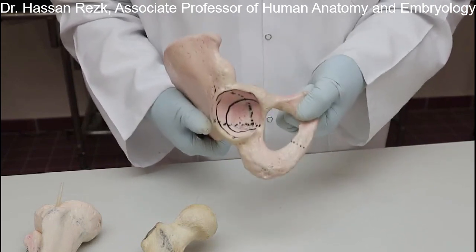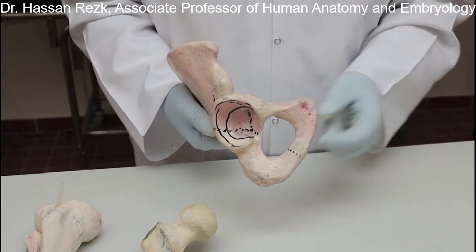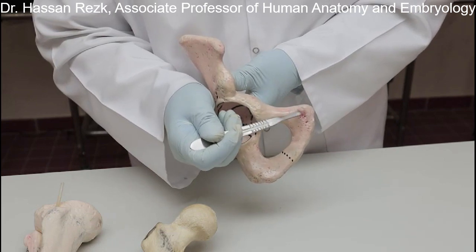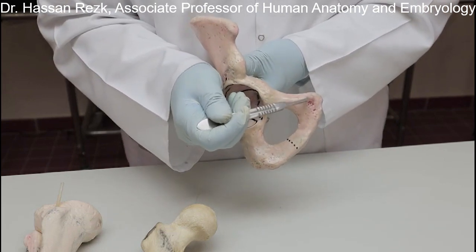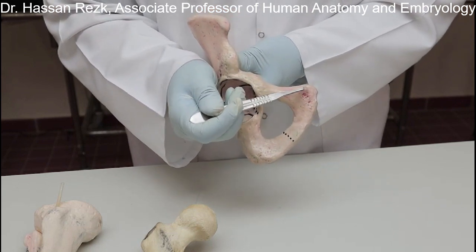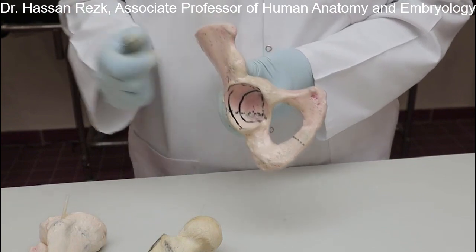The body of the pubis is characterized superiorly by the presence of this palpable bony elevation, which is known as the pubic tubercle.